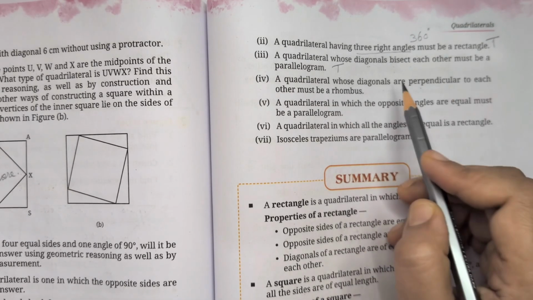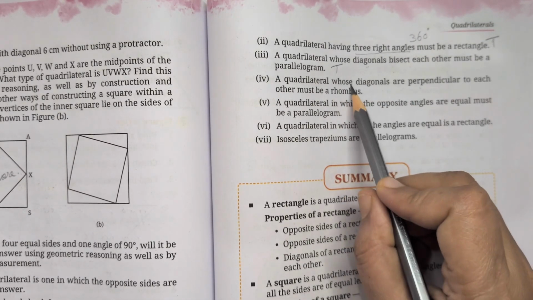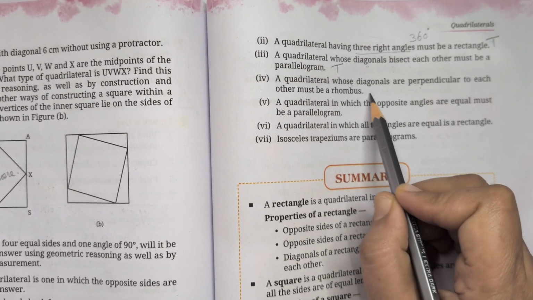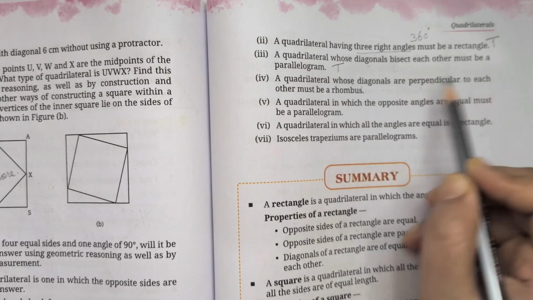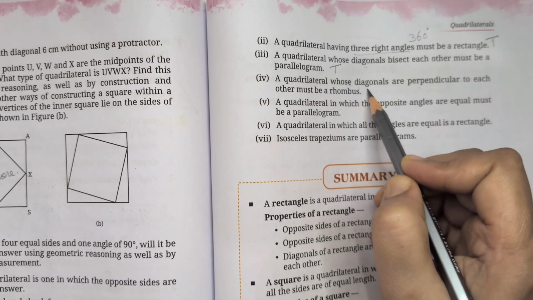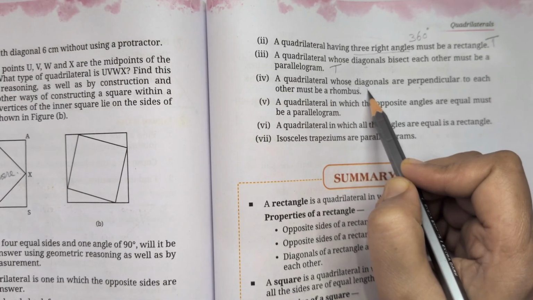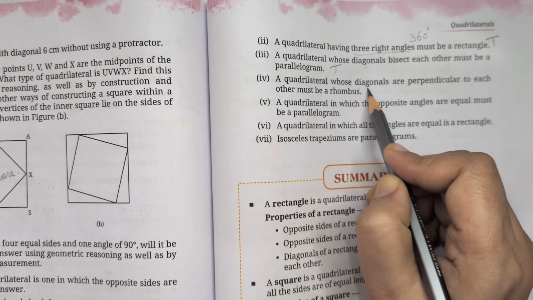Here it is saying only that the diagonals are perpendicular to each other, not about bisecting. Only if the diagonals also bisect each other will it be a rhombus. So the given statement is false.